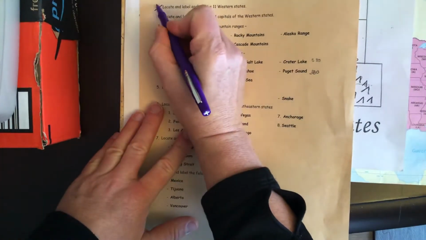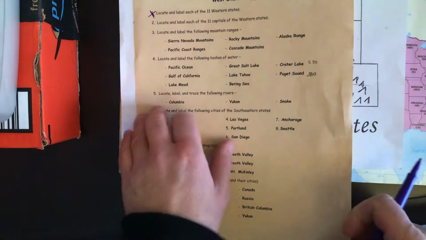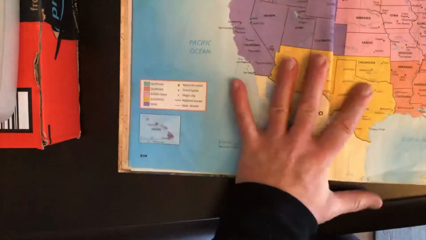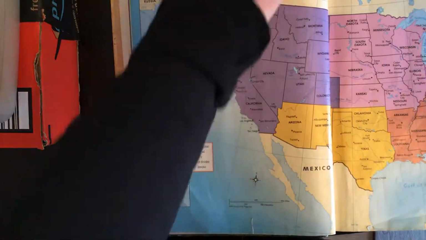All right, let's go to our direction sheet. We have completed step number 1. Now we need to locate and label each of the 11 capitals. All right, so we're going to go to the next page. This is the best page to find the capitals on.